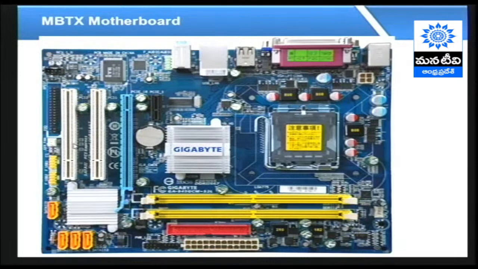On this screen you can see the expansion slots location. This is the processor location, whether it is pin grid array or land grid array. I can say the type of processor which can be installed in this motherboard is only socket type. This is not a slot type. It is the latest type of processor, a socket type processor, especially a pin grid array processor. Here is the RAM slots location, the yellow color slots.